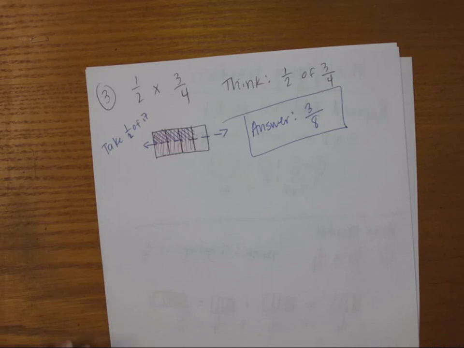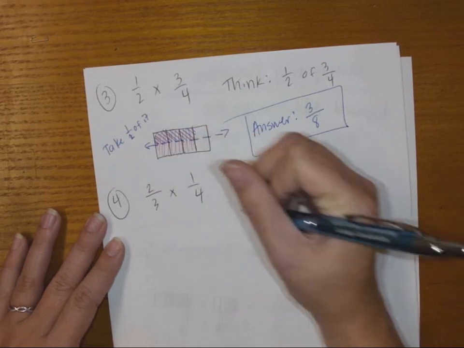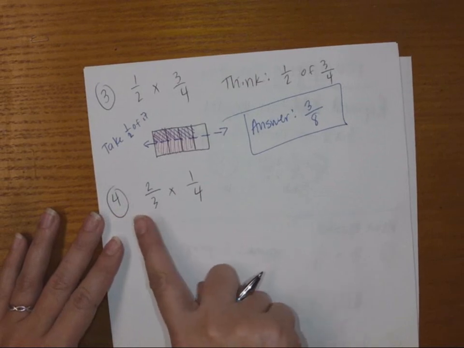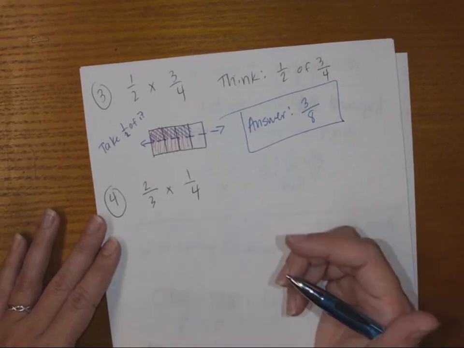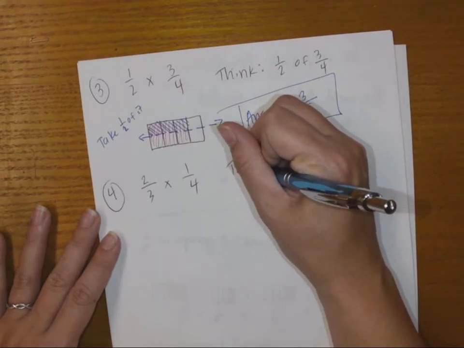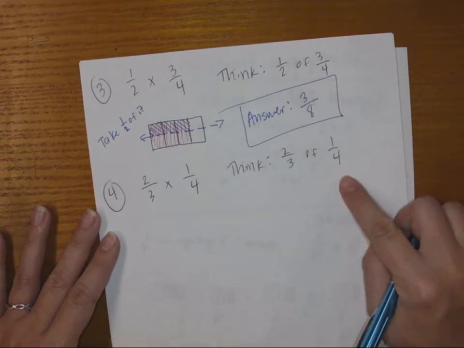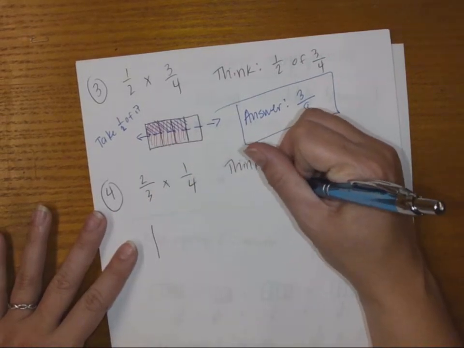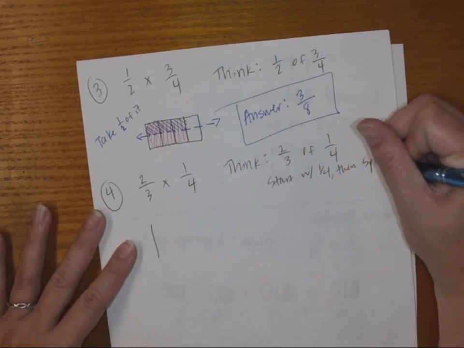Okay, let's do another problem like that one. What about if I had 2/3 times 1/4? So you could start with 1/4 and split into 2/3, or you could start with 2/3 and split to 1/4. It doesn't matter either way because multiplication is commutative, which means you could switch the order here. Let's think 2/3 of a group of 1/4. So I'm going to start with 1/4. I'm going to split it into 2/3. Okay, so if you need to write that down, start with 1/4. Then split into 2/3.